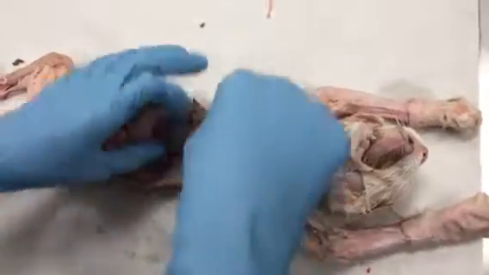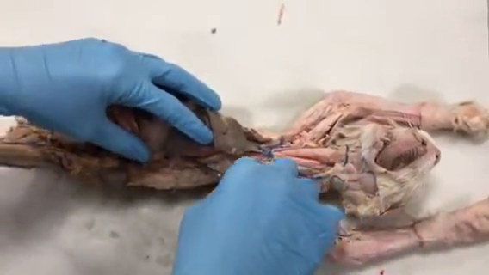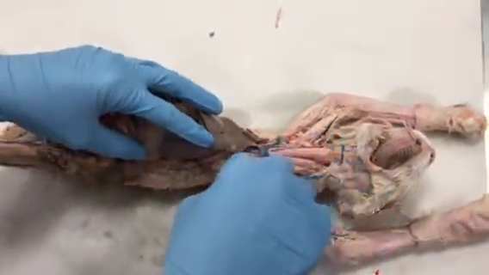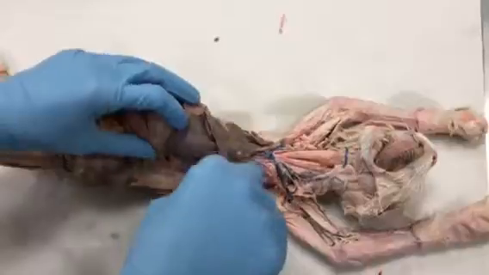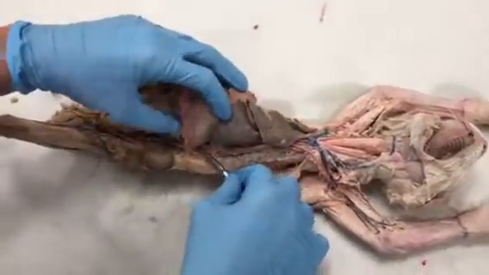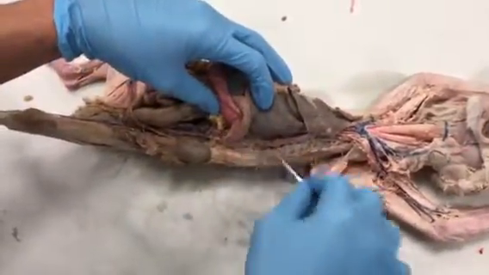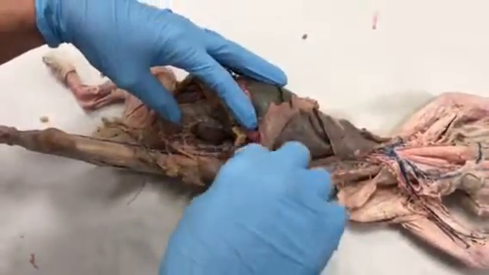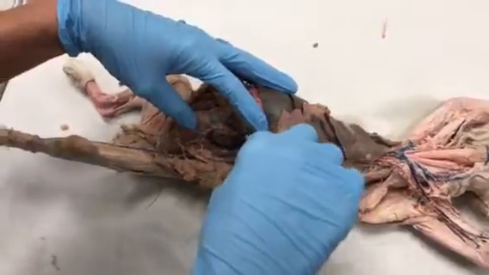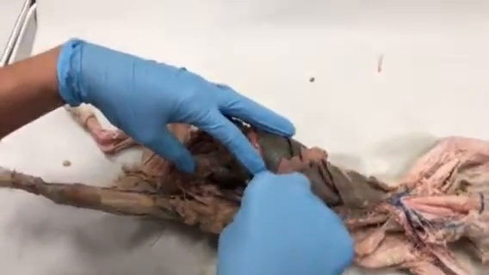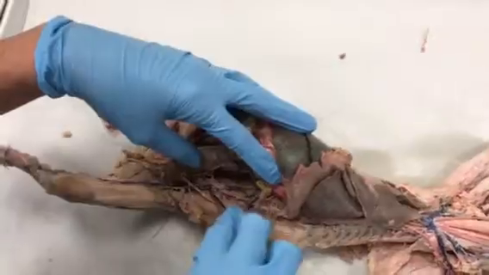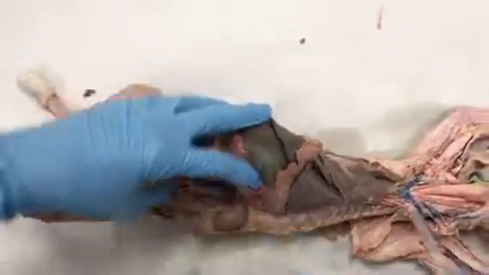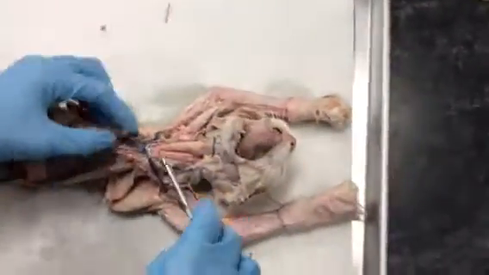Then it turns and descends and becomes the descending aorta, and while it is in the thoracic cavity, it is the descending thoracic aorta. It will then poke through this aortic hiatus, which is a hole in the diaphragm, and it will continue on as the descending abdominal aorta. And, well, here it is right here. It just continues on down. And we will see it as we go through our different arteries that branch off of it.